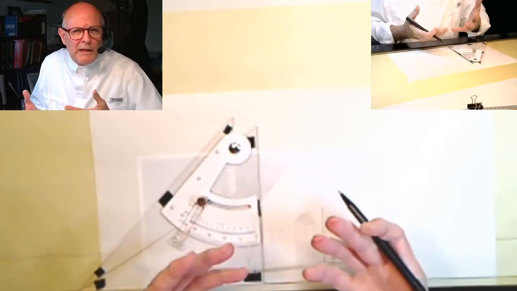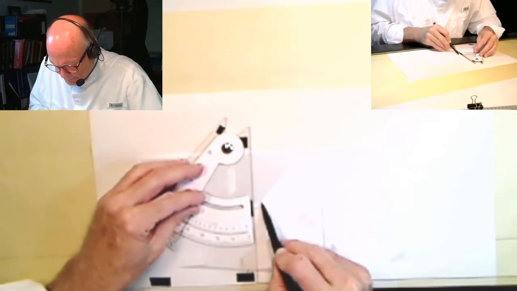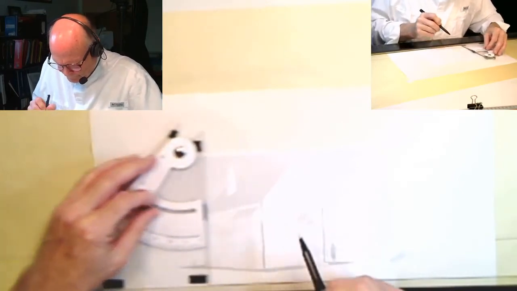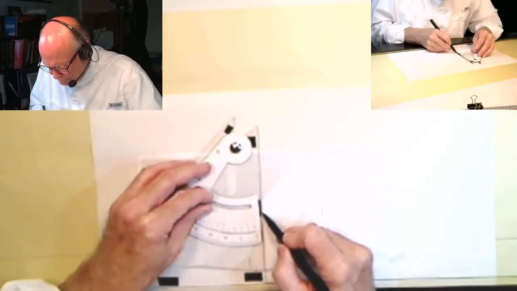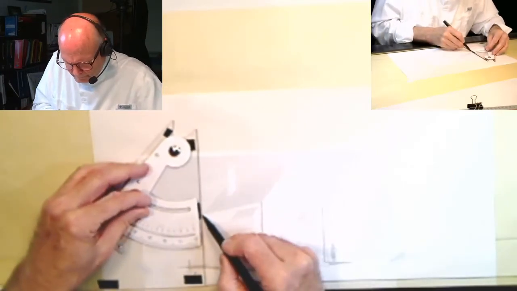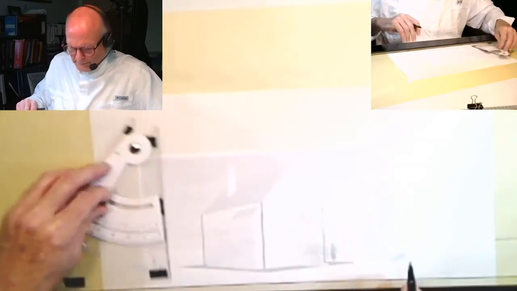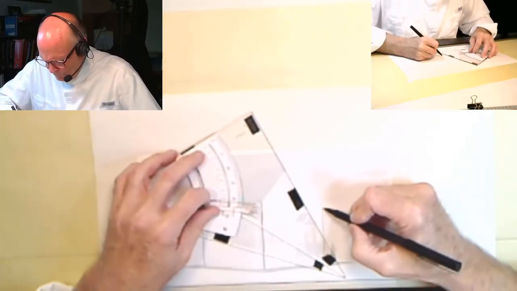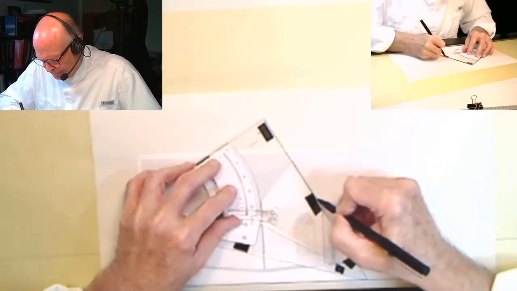And again, I'm going to work in ink because you can see it better. Unfortunately, the pencil is so light that it makes it difficult to see. Okay, now let's go ahead and put in the roof slopes. Just kind of trace them in.